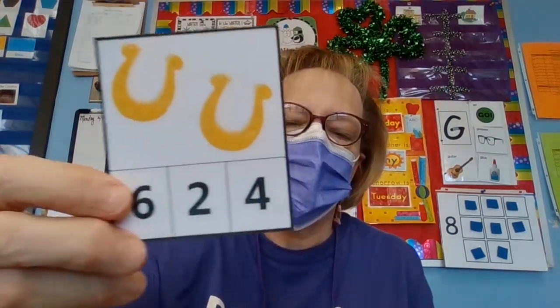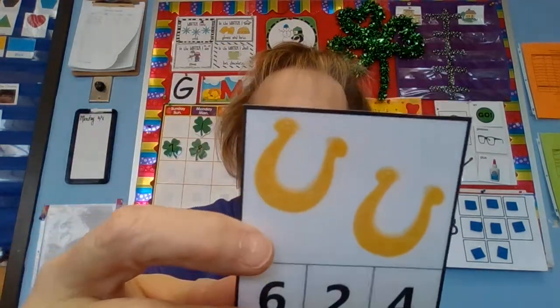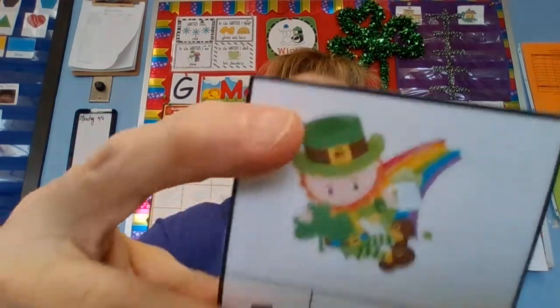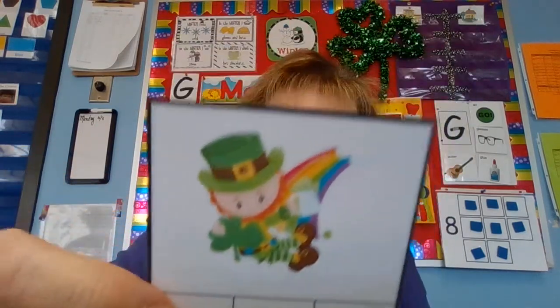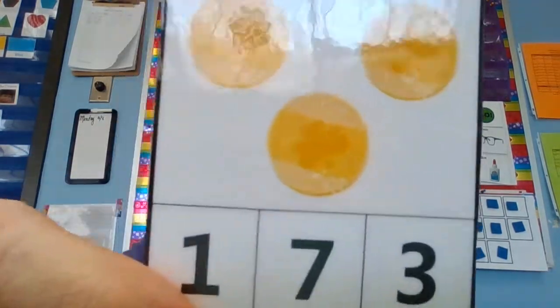Horseshoes, because they're supposed to mean good luck, so they have yellow horseshoes that go with everything for St. Patrick's Day. Here's our little leprechaun, and he has his hat. He's at the end of the rainbow. And that's just some gold coins that would be in the pot of gold. So I just wanted to show you the pictures before we count them out.